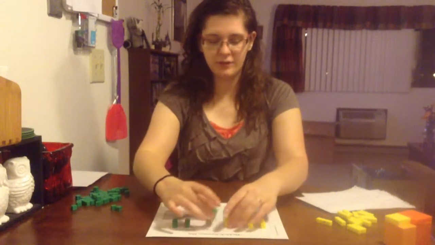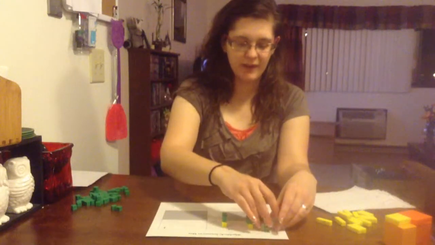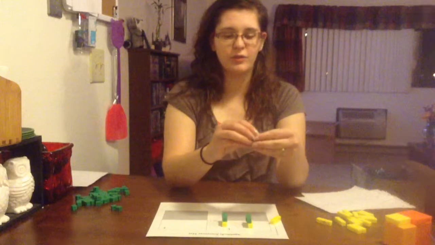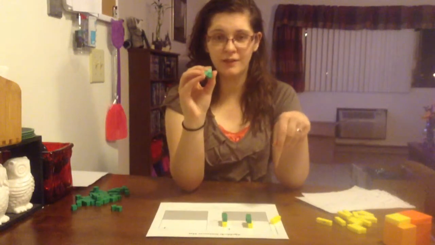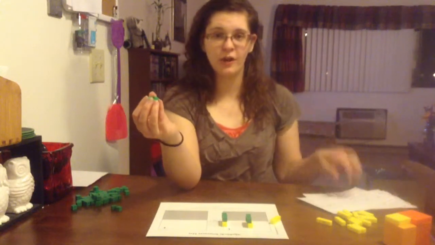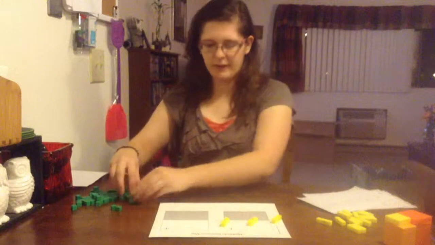So what you can do is pair these up, and what you see here is that one of our unknowns is equal to 3 units, therefore making our unknown 3. Does that make sense? Good.